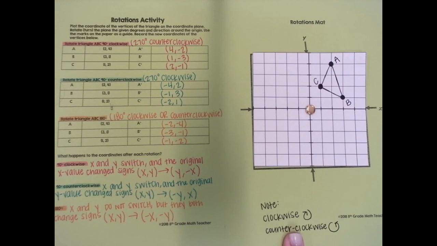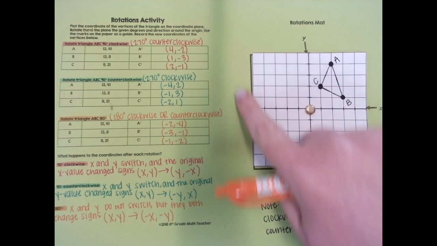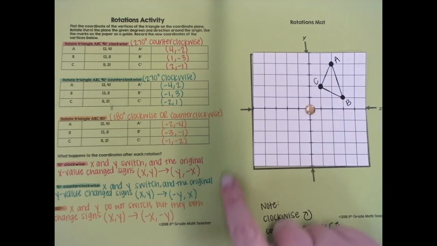Okay, I did make a little note down here for you. Clockwise, it's the direction that the hands on a clock would move. Counterclockwise is the exact opposite of that. So these are kind of our exploration. This is more of our summary of what happened. These coordinate rules, I wouldn't necessarily recommend that you memorize them, but it would help you if you keep in mind the visual representation of what's happening.